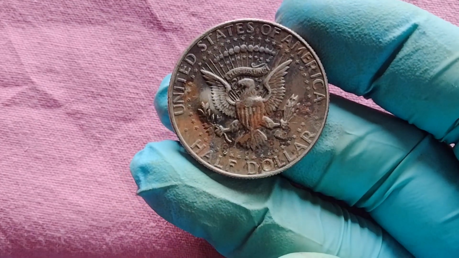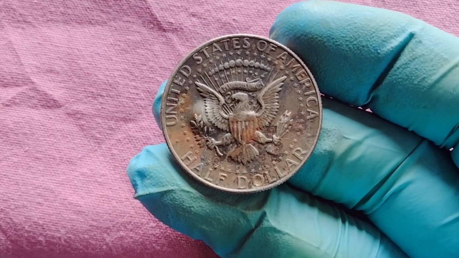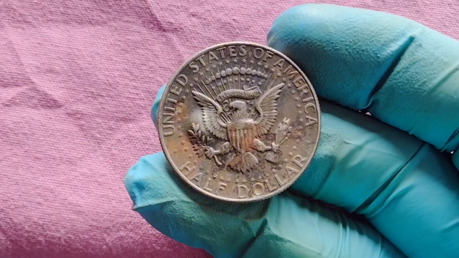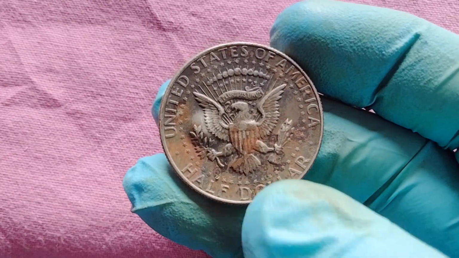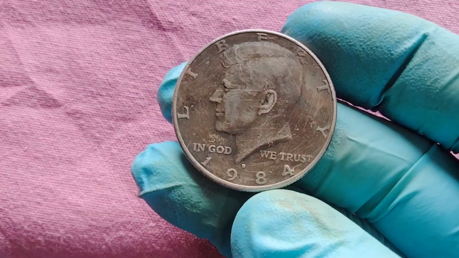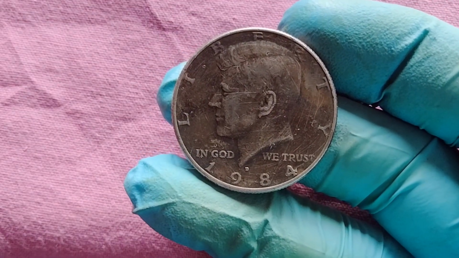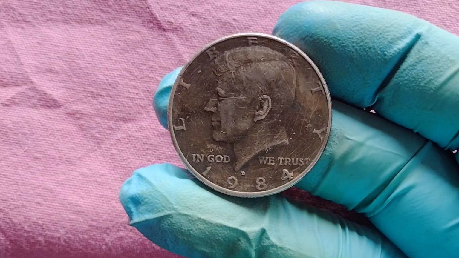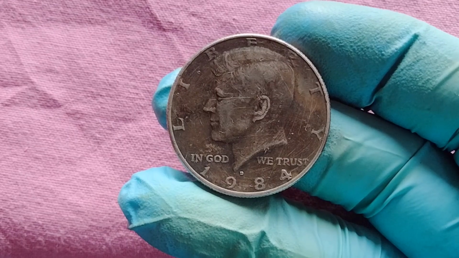In circulated condition, the coin usually has a value close to its face value of 50 cents. However, uncirculated examples with strong mint luster and sharp details can be worth several dollars depending on their grade. Coins that are graded in very high mint state conditions by professional grading services may sell for higher prices among collectors, especially if they show exceptional quality or eye appeal.